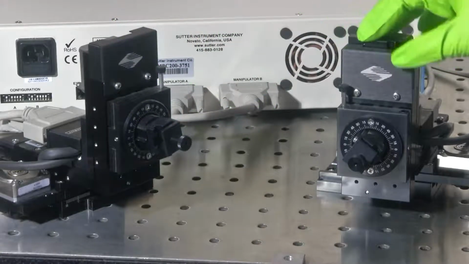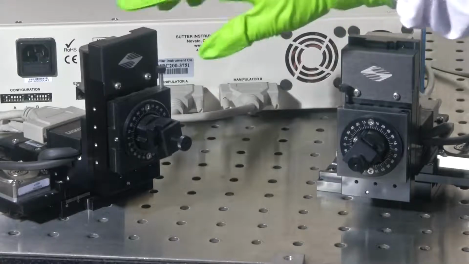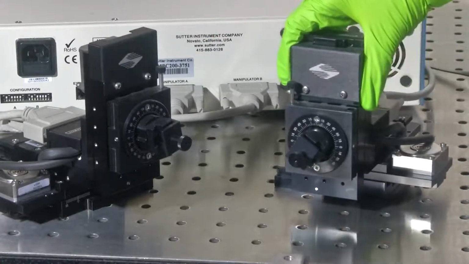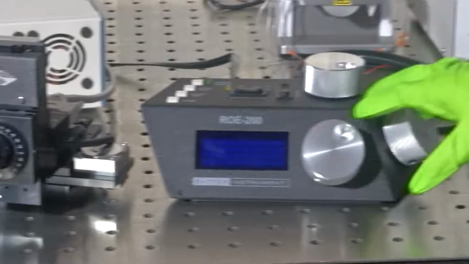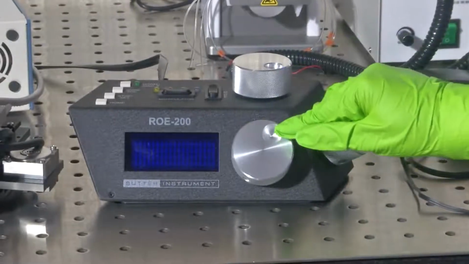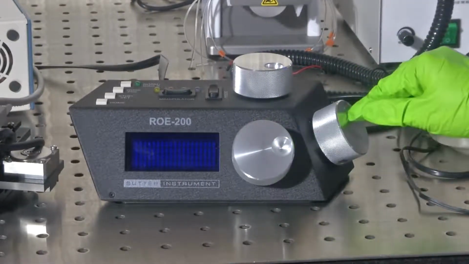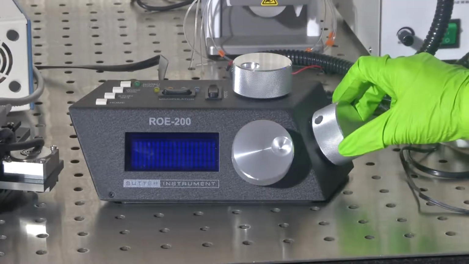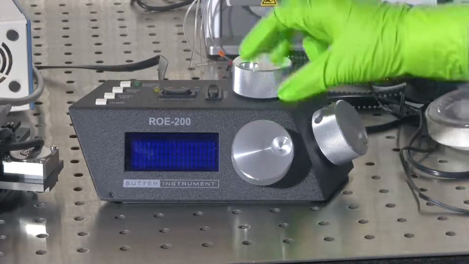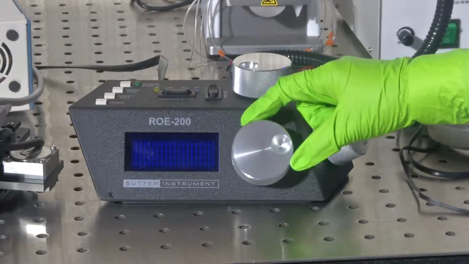Now that we have seen the two manipulators connected to your main unit, let us see the control unit. The control unit has 3 knobs here, 1, 2 and 3. This is again for the x axis, this is for the y axis and this is for the z axis.